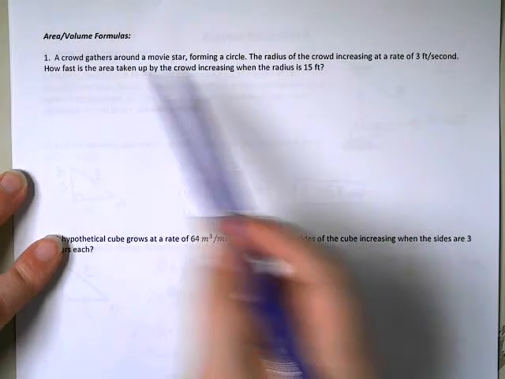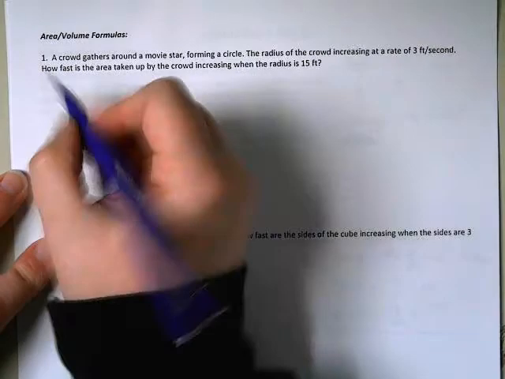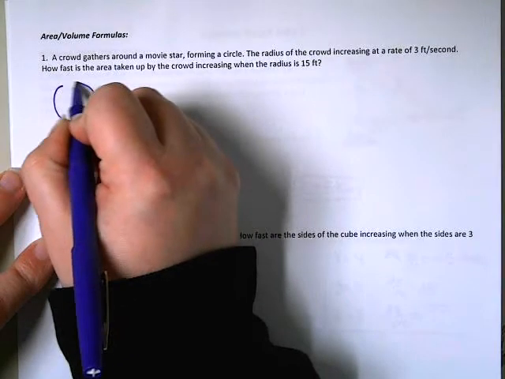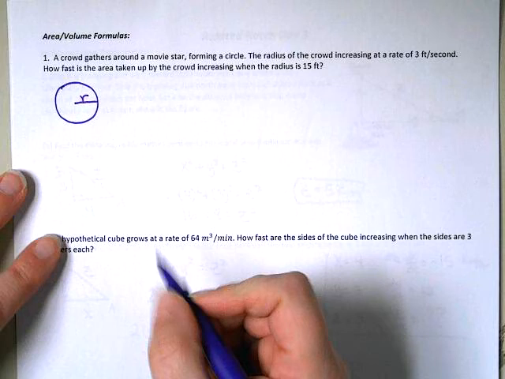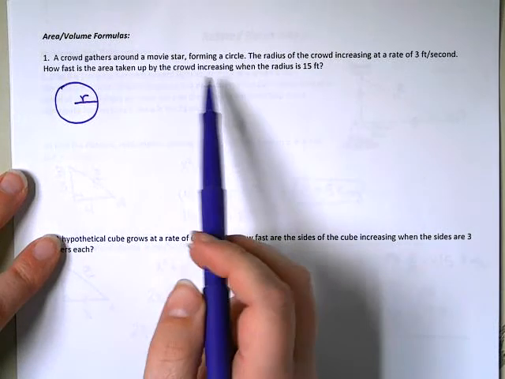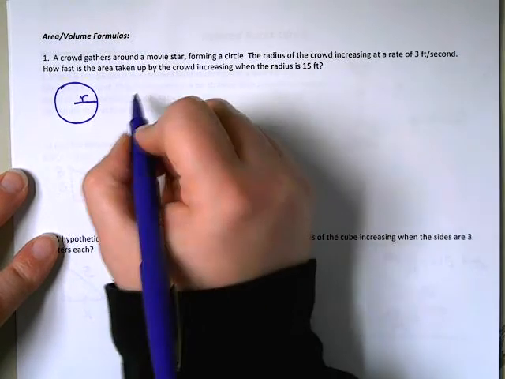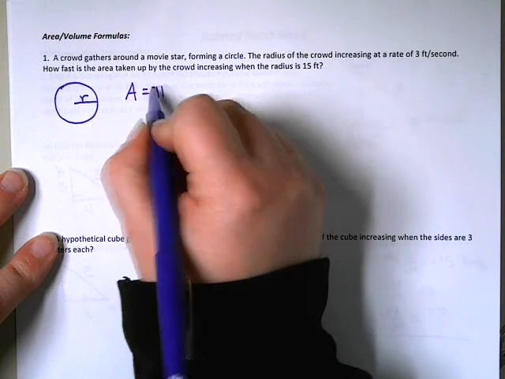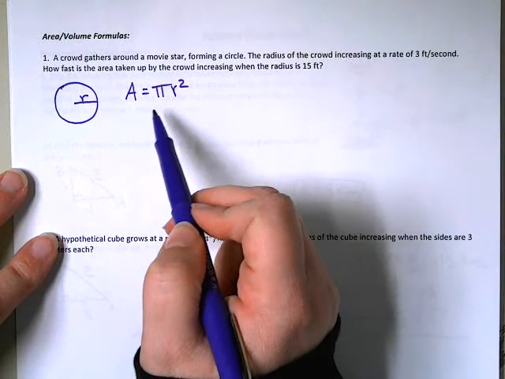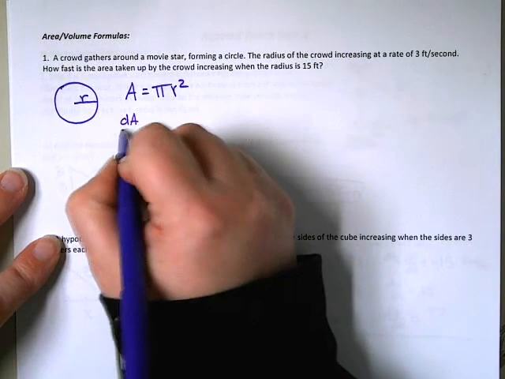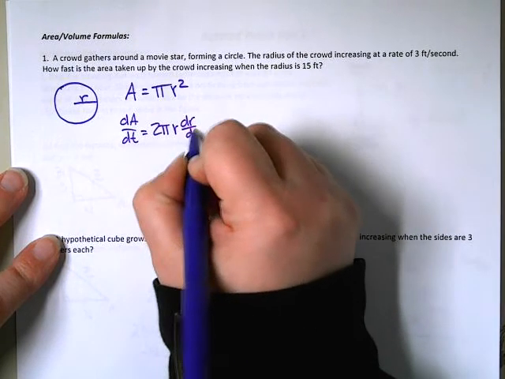A crowd gathers around a movie star forming a circle. The radius of the crowd is increasing at a rate of 3 feet per second. All right, so we've got a circle. It's a nice picture. And here's our radius. How fast is the area taken up by the crowd increasing when the radius is 15 feet? So that means we've got a circle and we want to talk about area. So area of a circle is pi r squared. There's our picture. There's our formula. Time to take the derivative. So dA/dt is equal to 2 pi r dr/dt.